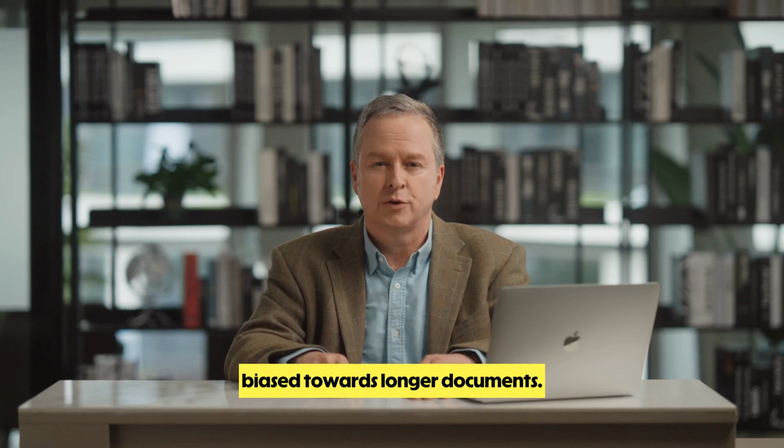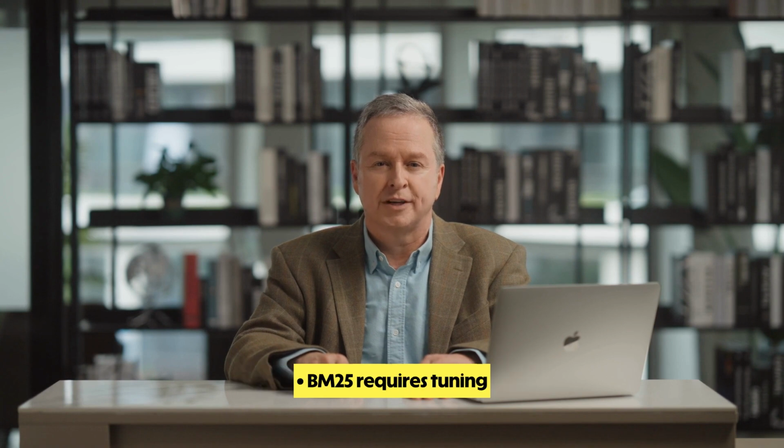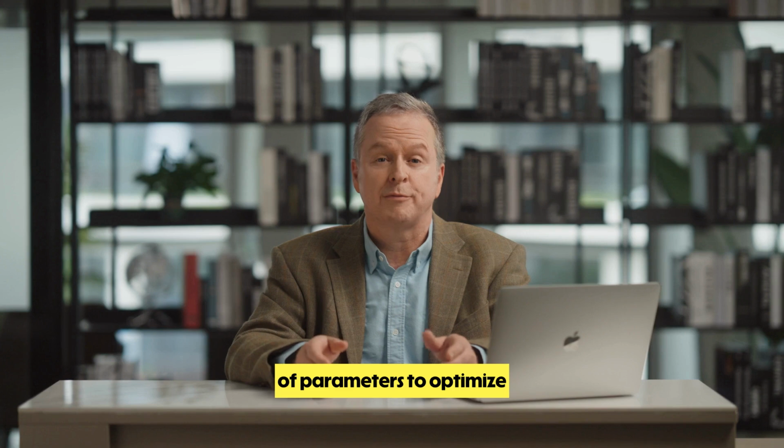TF-IDF can be biased towards longer documents. BM25 requires tuning of parameters to optimize performance.